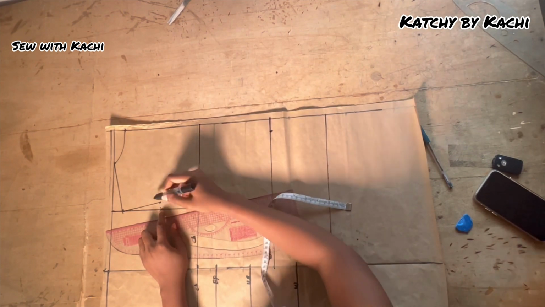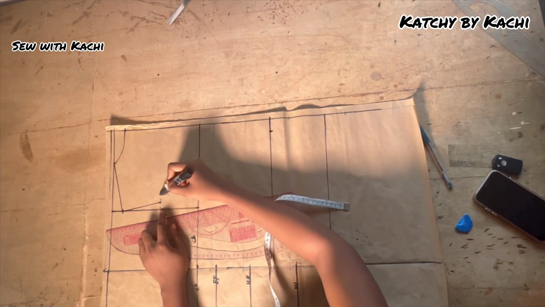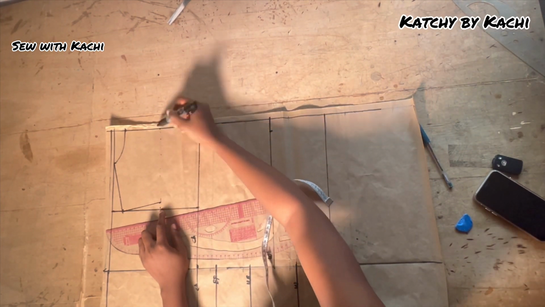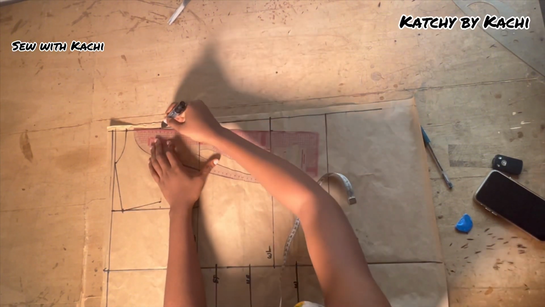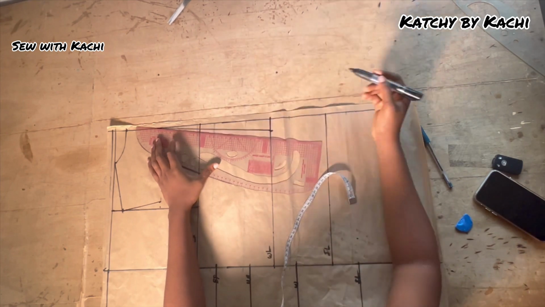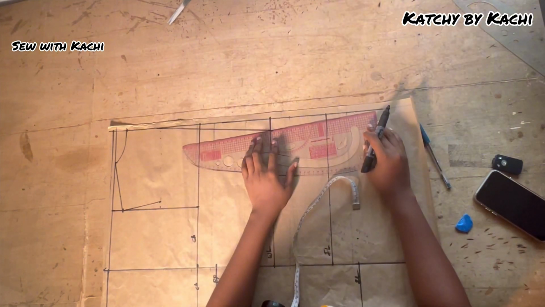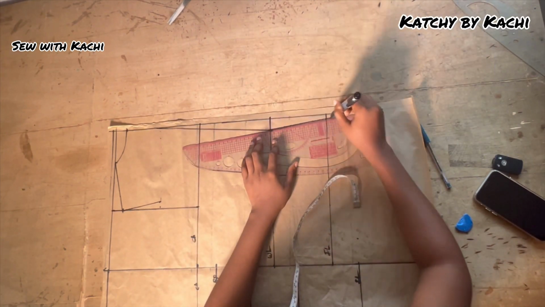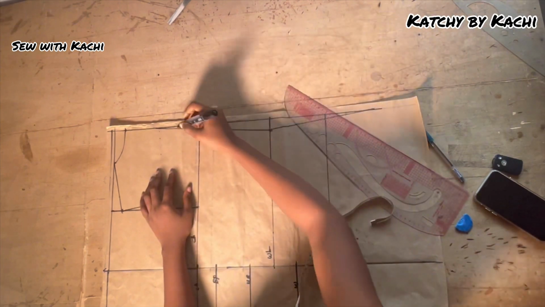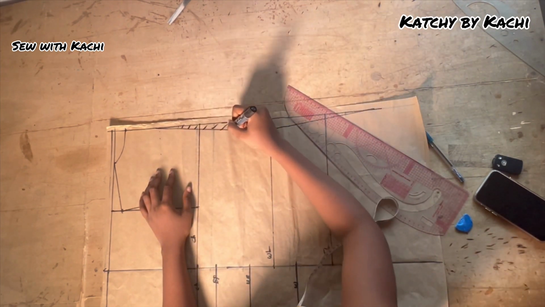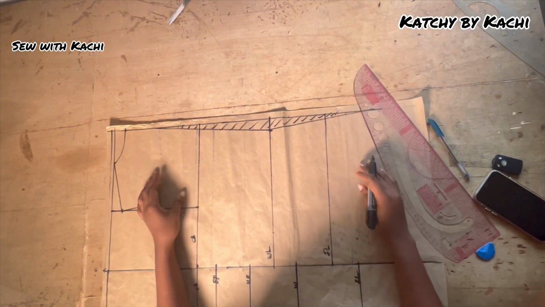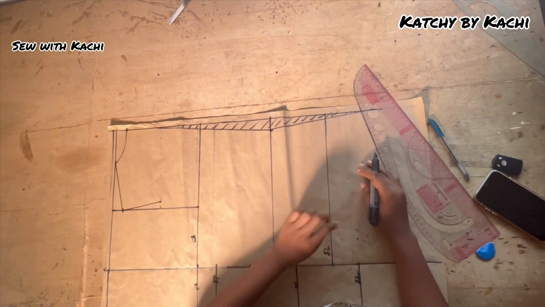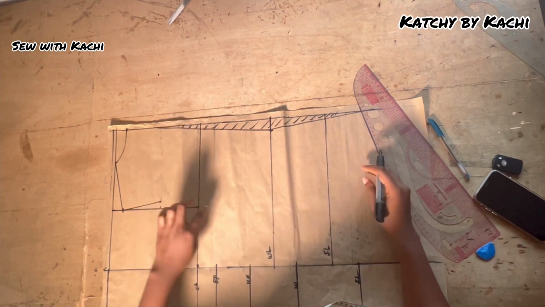This place, this line that we had a break, we'll trace it out on that point. So from here, we'll get this and then connect this. So now this is out. Right, so this is our new back. So from here we are going to get our measurements.